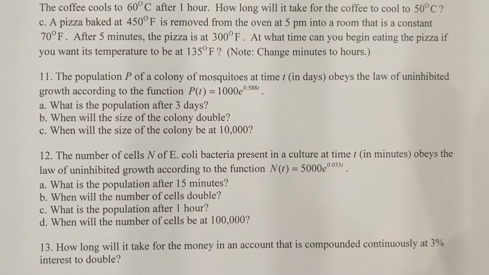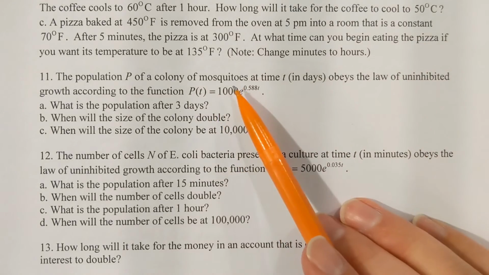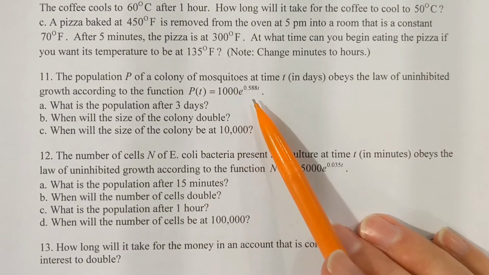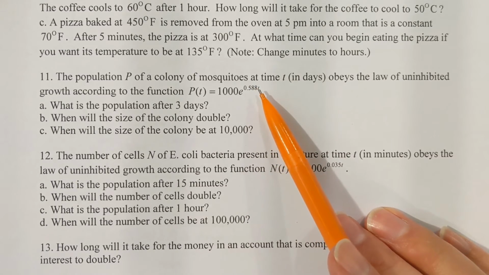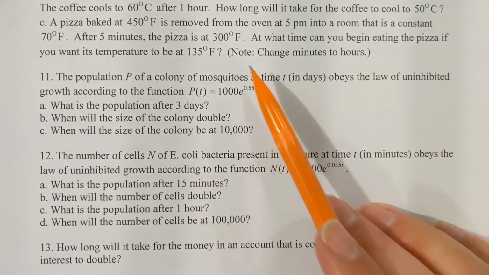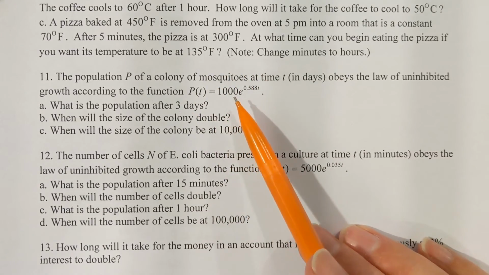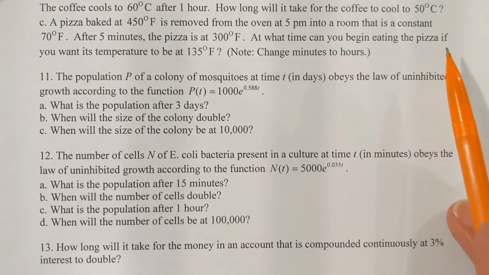It says the population, P, of a colony of mosquitoes at time t, which is in days, obeys the law of uninhibited growth according to the function P of t. Notice how this is representing population growth, right? The exponent is positive, so as time goes on, there's going to be more mosquitoes in the population there. Okay.